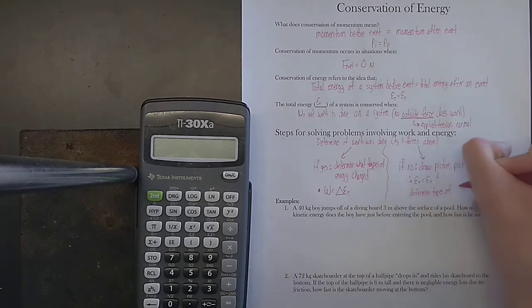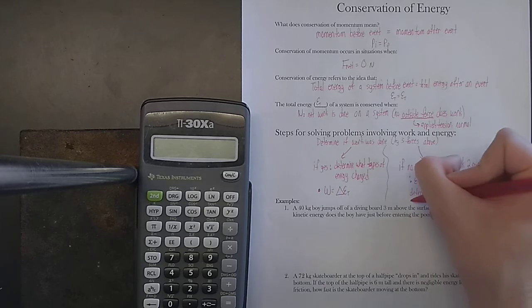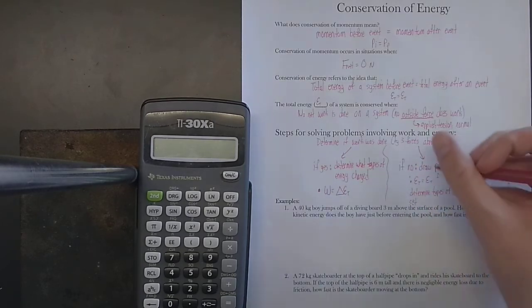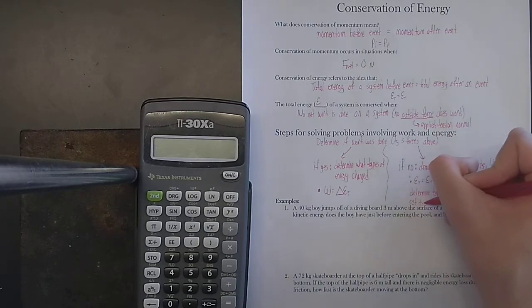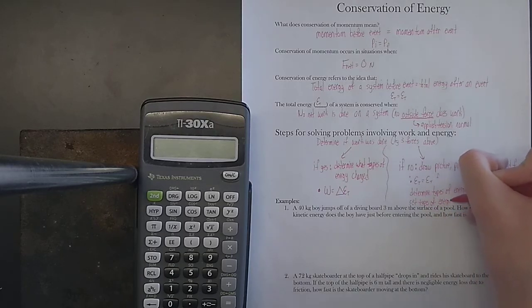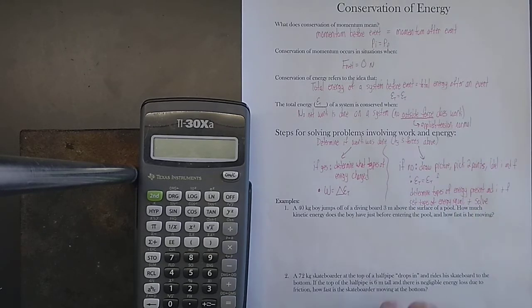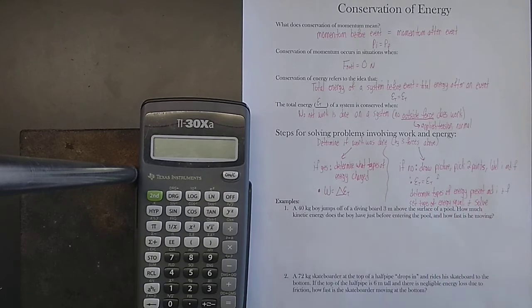You're going to determine the types of energy present at I and F. You're going to set the types of energy equal in the ET equals ET equation, and then you're going to solve for whatever you're asked to solve for. This process will make more sense as we go.